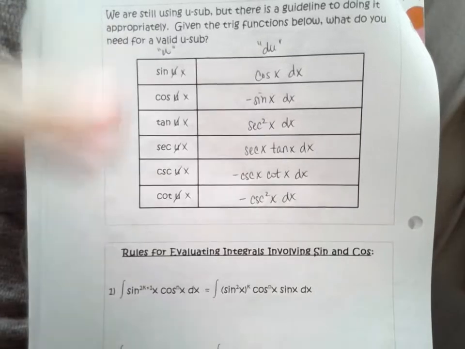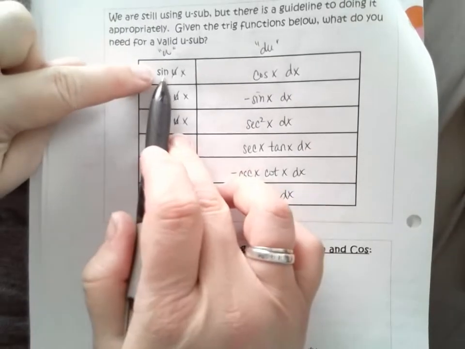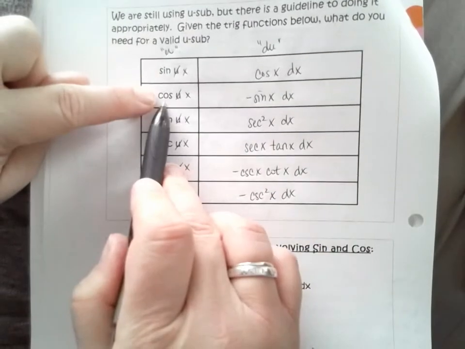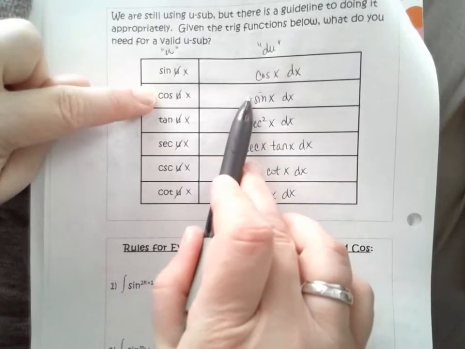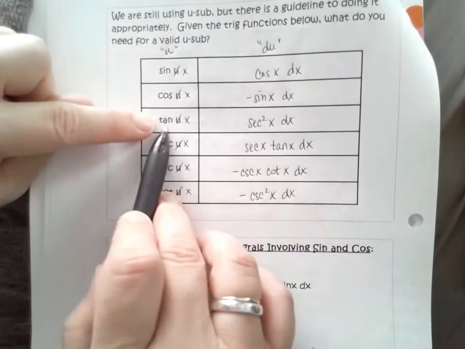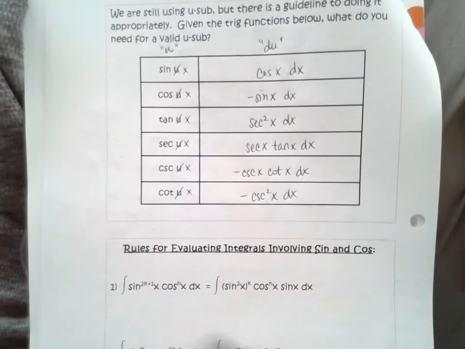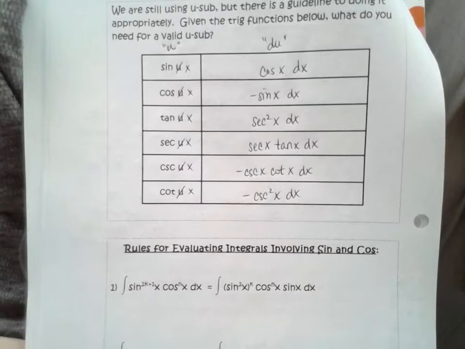Now I know I went through that fairly quickly, but I need you to realize that if you have sine, then sine will be your u if you have a cosine to spare. Cosine will be your u if you have a sine to spare. I say sine, not negative, because we can manipulate the negative on our own. Tan will be your u if you can spare a secant squared and all you have left is a tan. So again, we're going to go through that process and you'll see some examples play out here shortly.